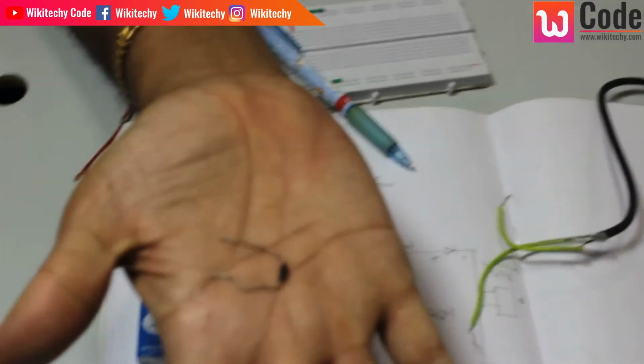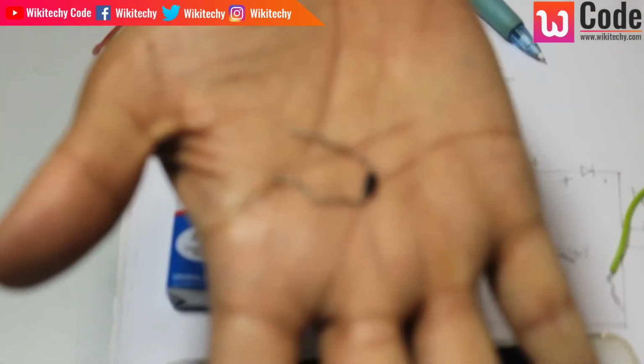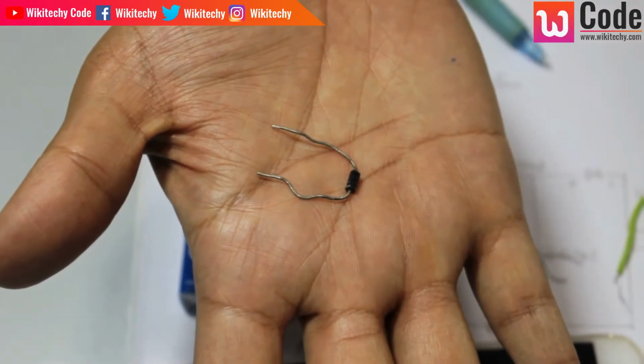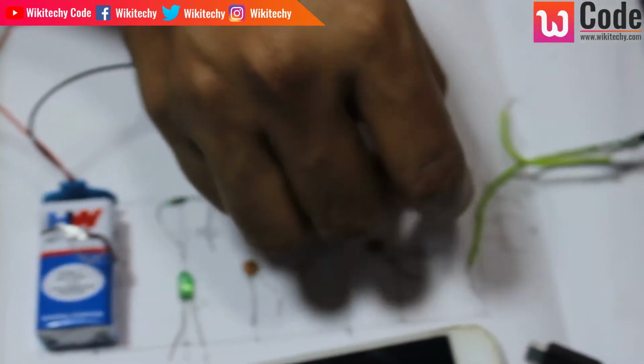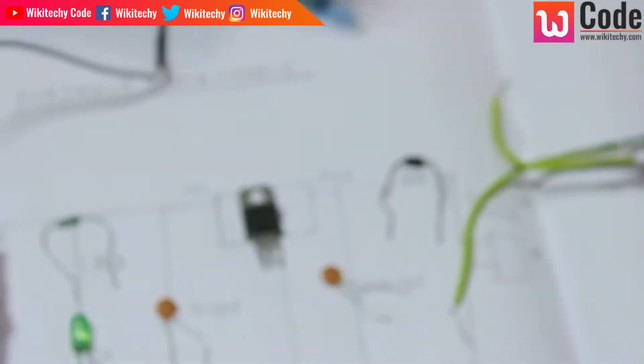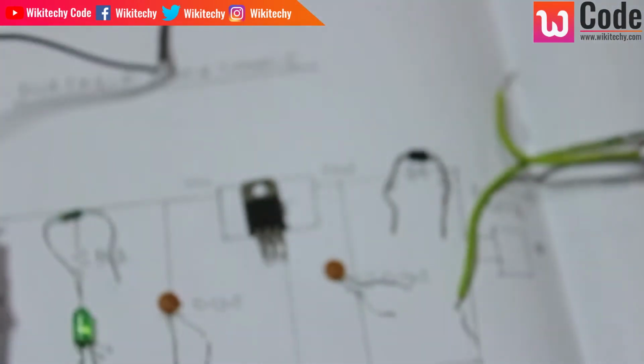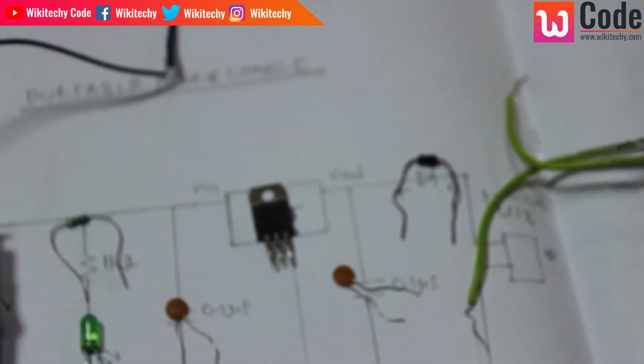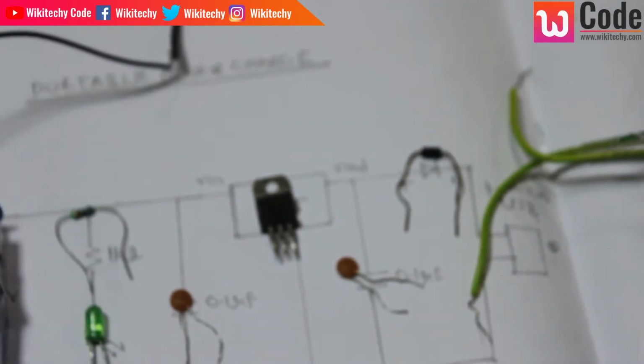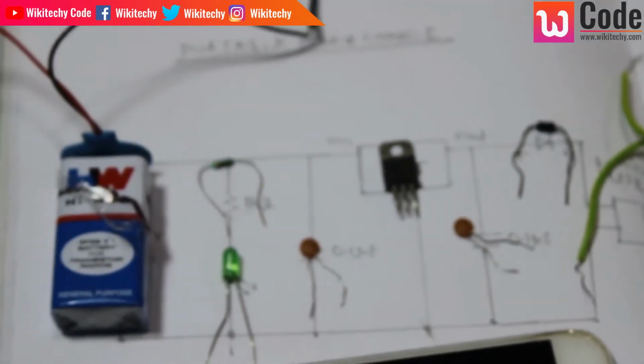So this is your diode, to transfer charge in one direction. I place the diode here with the positive terminal here and the negative terminal here. This is your overall circuit. Your USB charger is ready at a very cheap cost. Let's see how we can design the circuit.